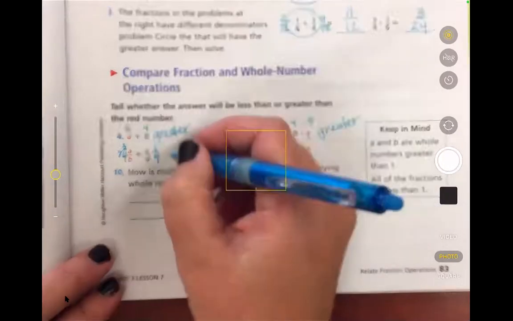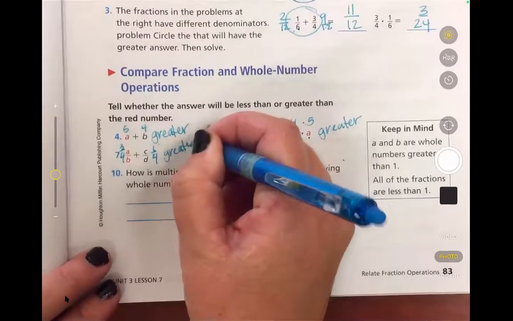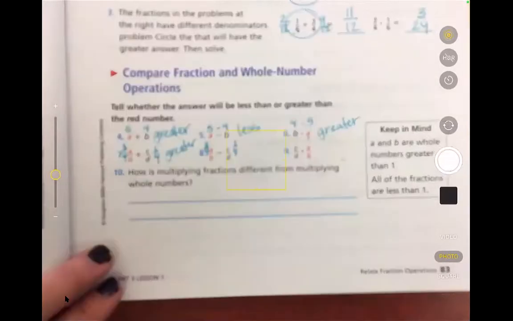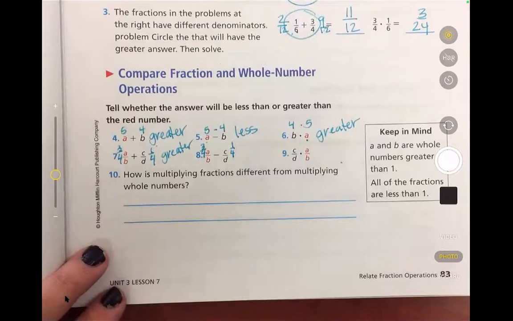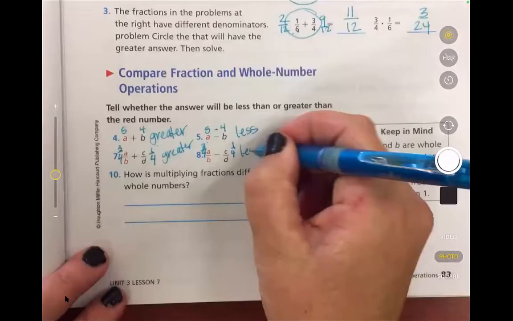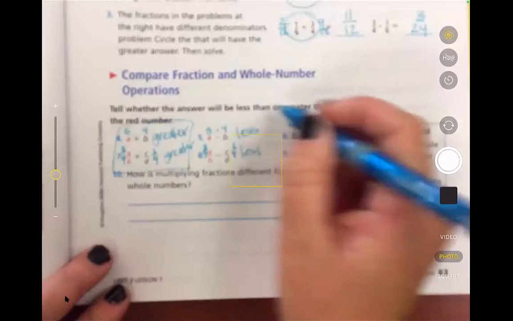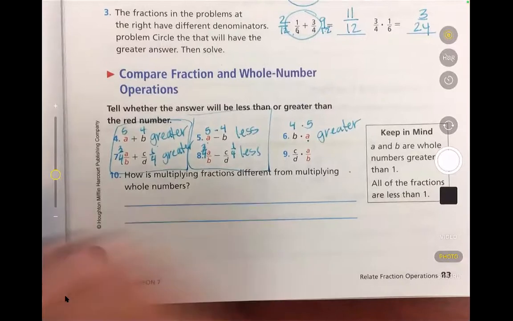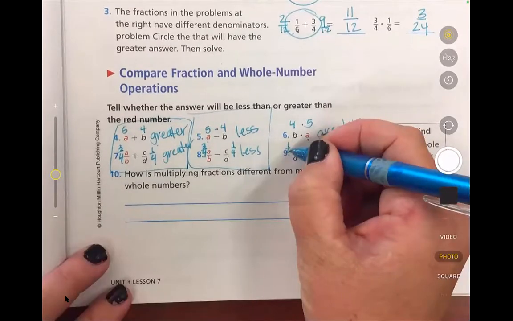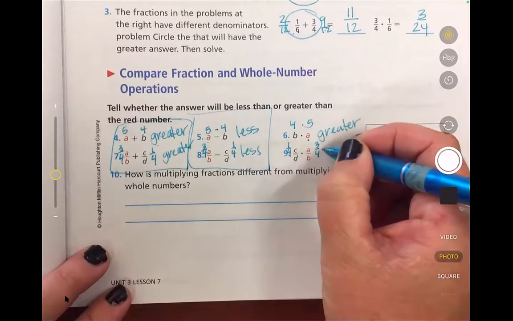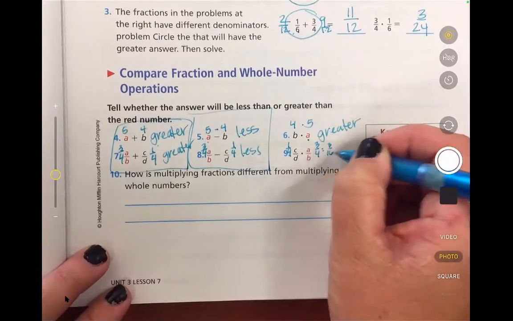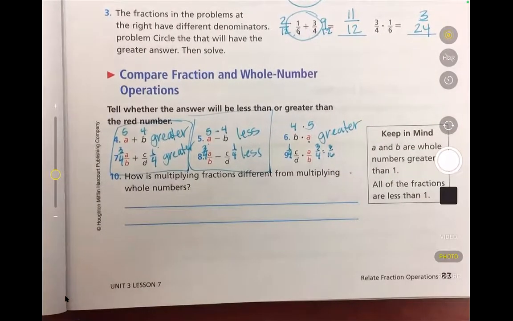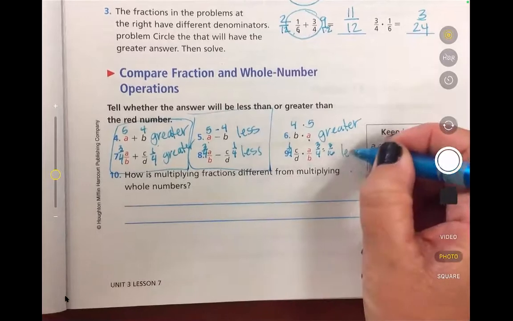Greater, yes. Okay, let's think about those same numbers. 3/4 minus 1/4. Is my answer going to be greater than or less than? Less than. Look, so far these are both the same, whether it's whole numbers or fractions, doesn't matter. Let's think about multiplying though. 1/4 times 3/4. Well, that gives me what? 3/16. Is 3/16 greater than or less than 3/4? Less than.